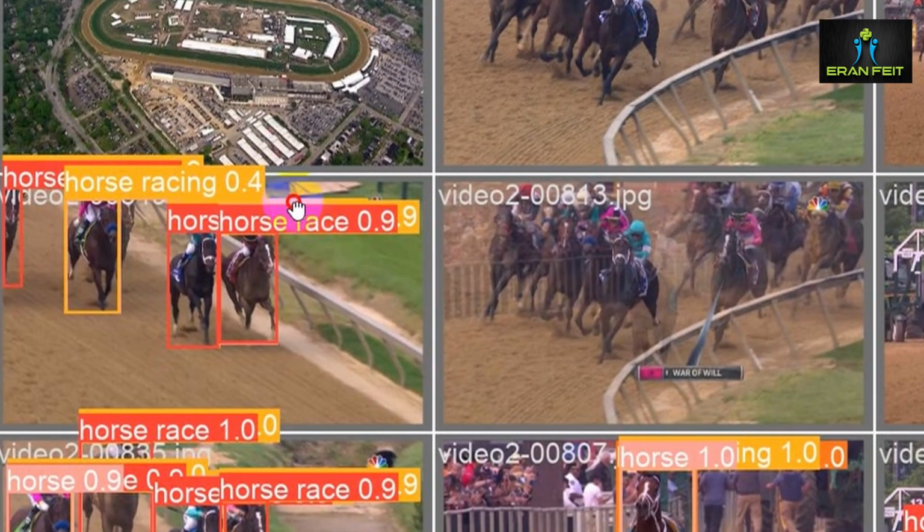In this specific image you have a lot of predictions. You can see horse racing, horse race, and also the value of the prediction is a good value. So let's continue to the next step.